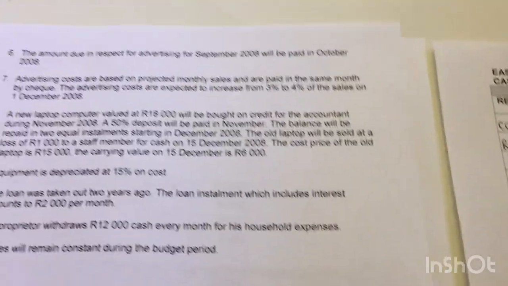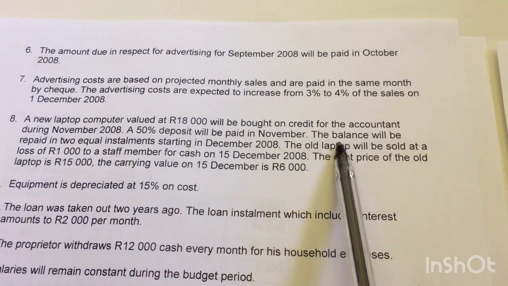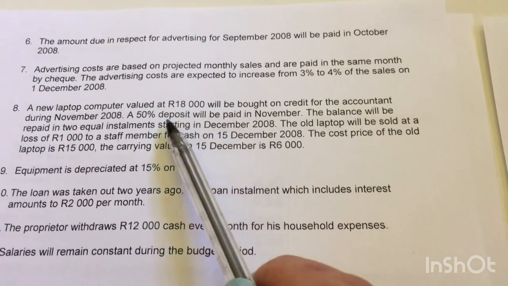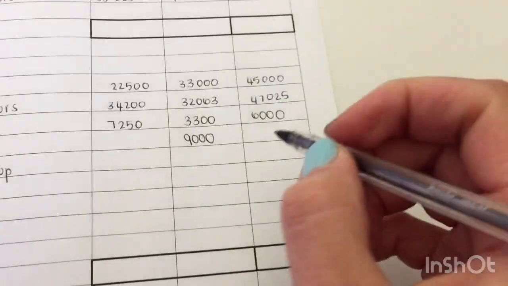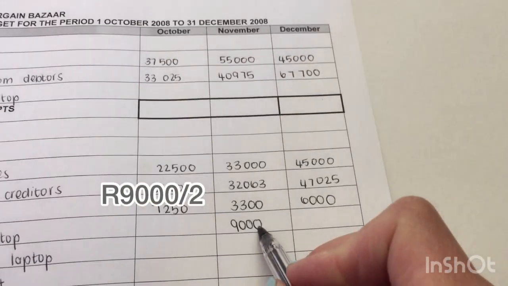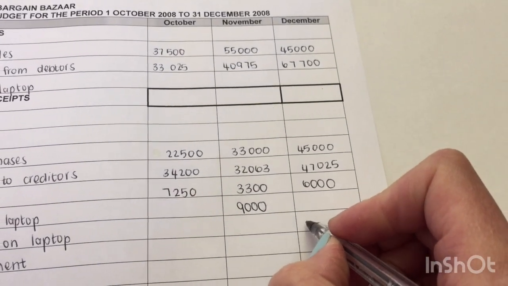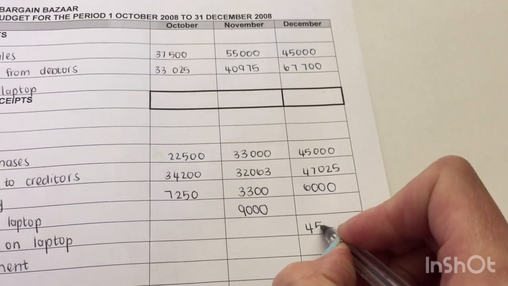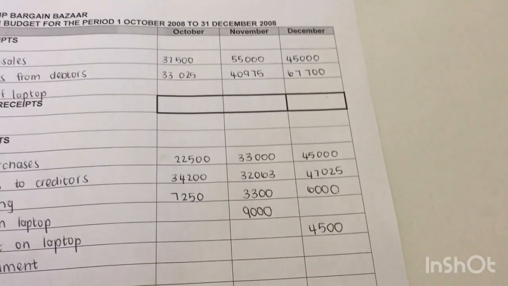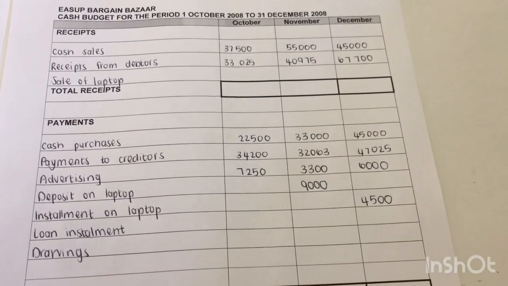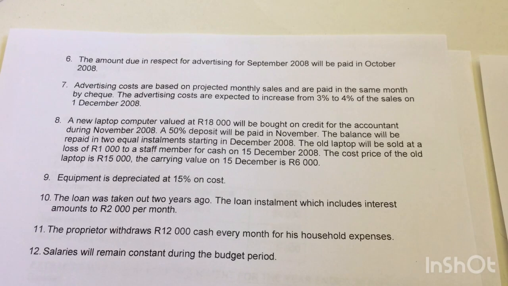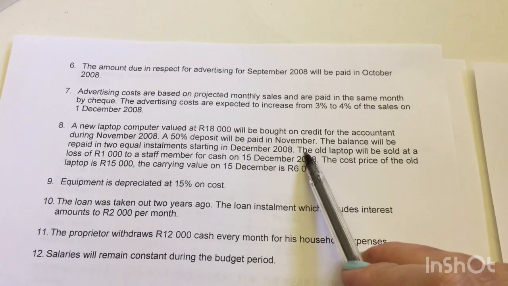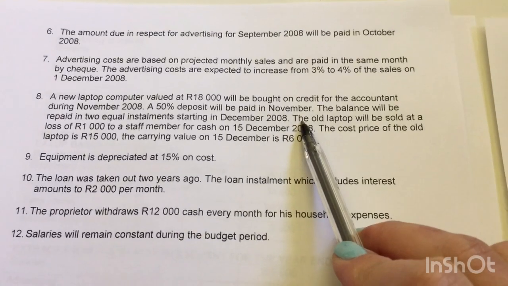Then they tell me further that the balance, which is also 9,000, will be paid in 2 equal installments starting in December. I've paid 9,000, there's 9,000 left, and then 2 equal installments means 4,500 in December and 4,500 in January. Okay? Then we go on to the second part of this transaction.